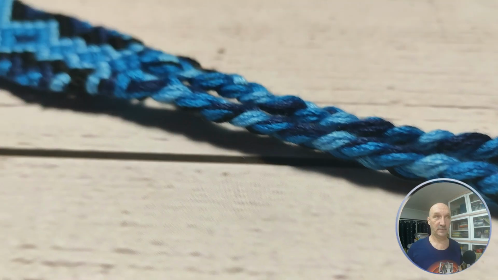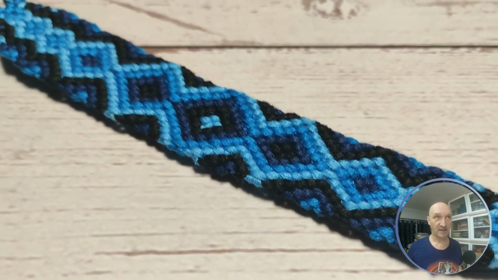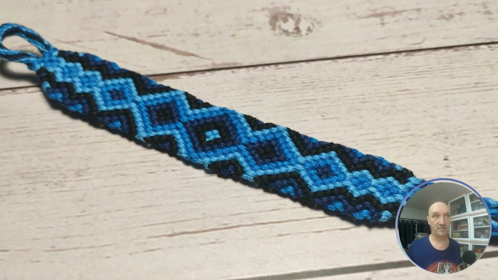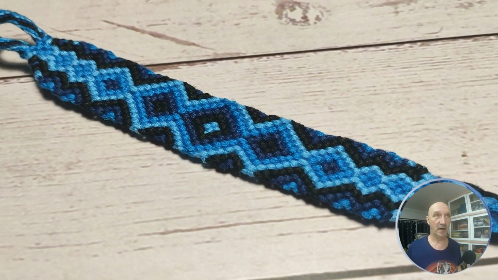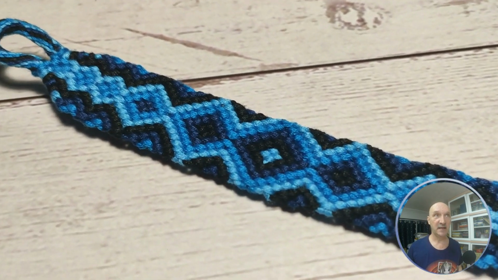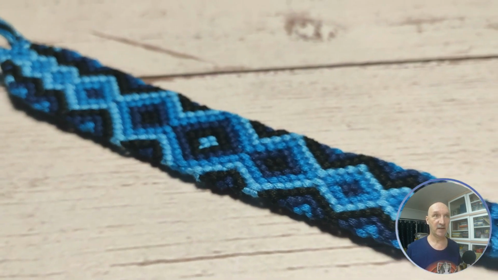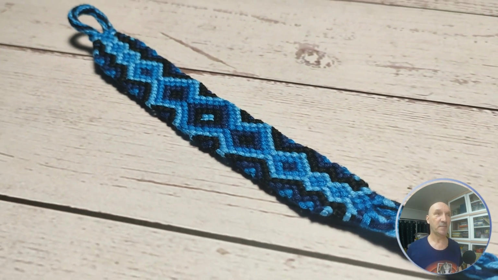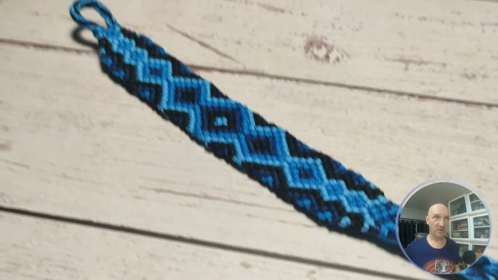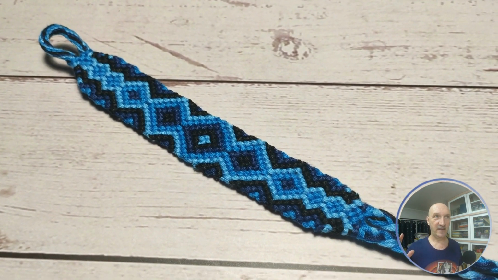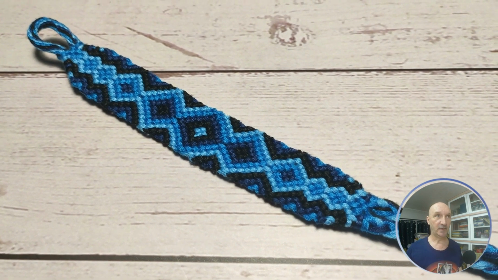And here's the bracelet. This is something I put together. Didn't take that terribly long because the bracelet's relatively easy. Plus, I kind of knew what was going on because I actually made the pattern myself. So hopefully this inspires you, gives you an idea. Maybe you come up with your own way of making it more twisted or different or whatever.